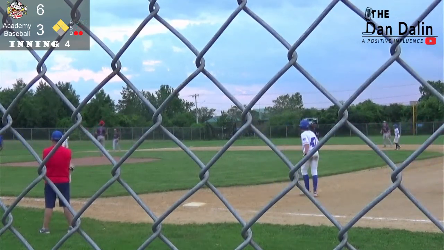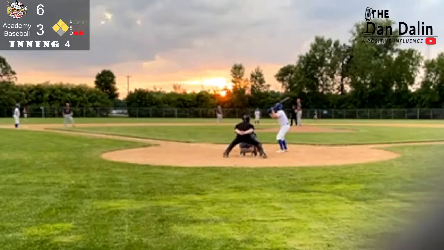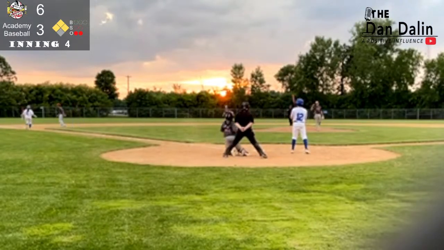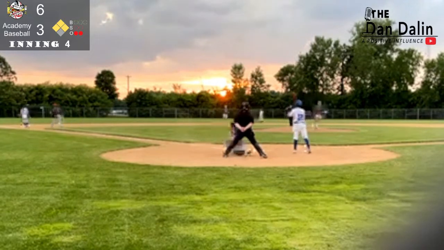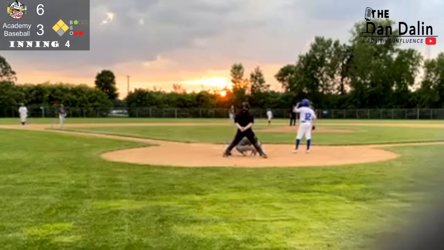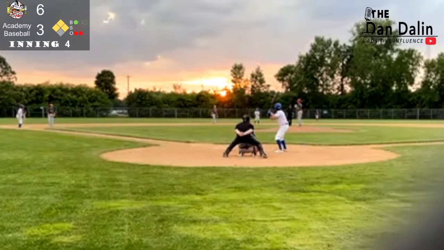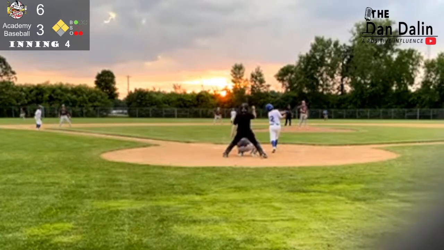Here's the lefty. Dylan deals. First pitch outside, ball 1. Here's the 1-0. Swing and a miss, strike 1.